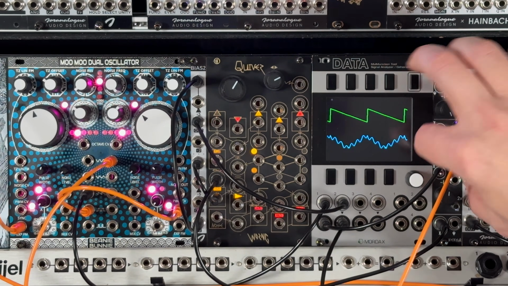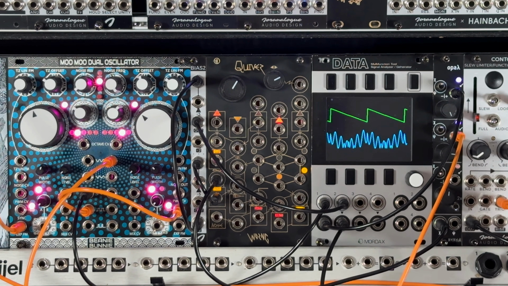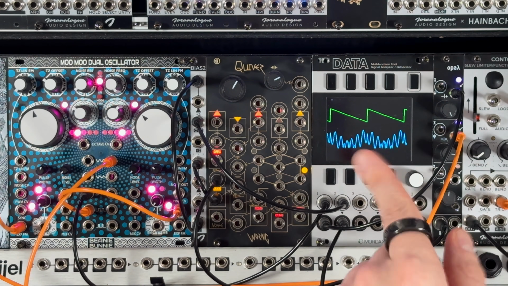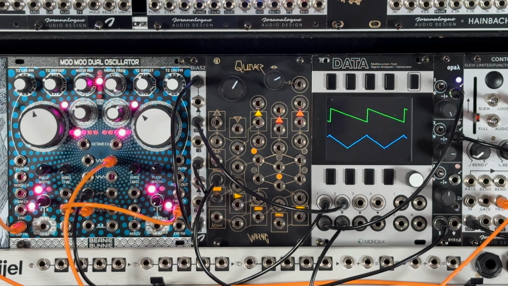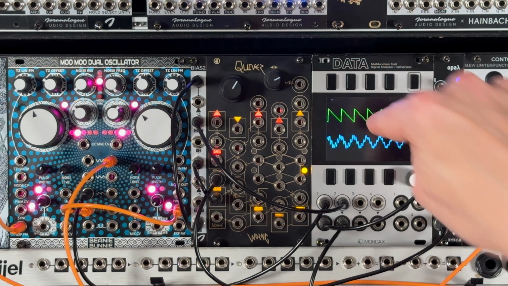To sine, and we could try using an envelope to control the depth of this modulation, and we'll get the sequence running again. And now this envelope is controlling the depth of this modulation.